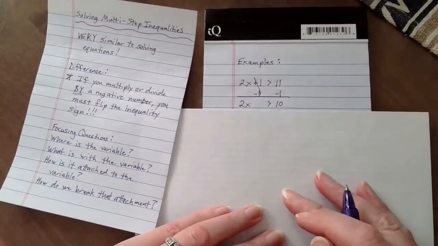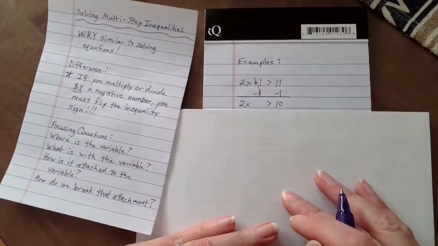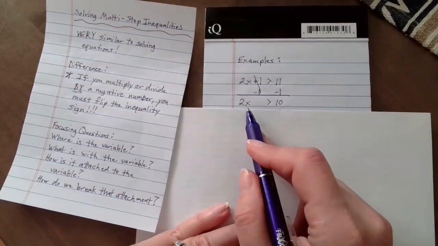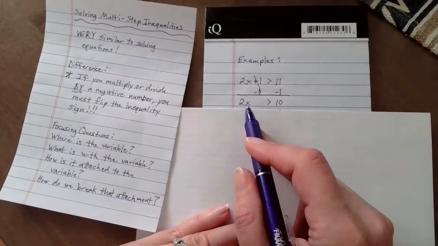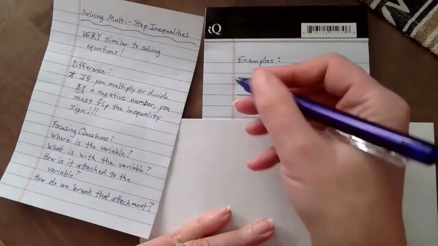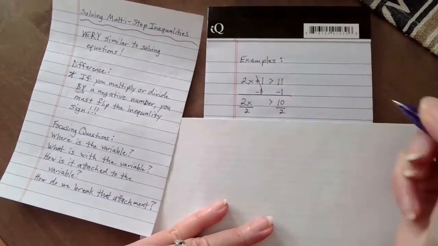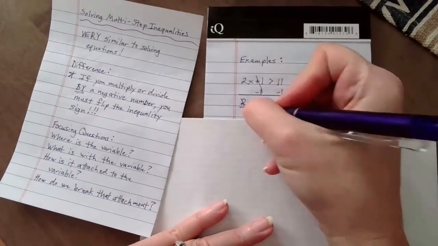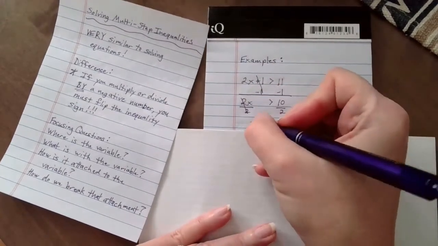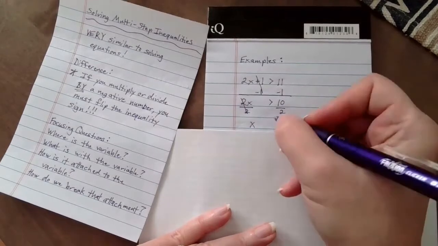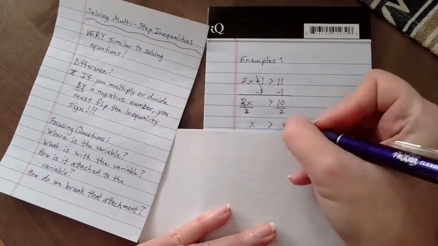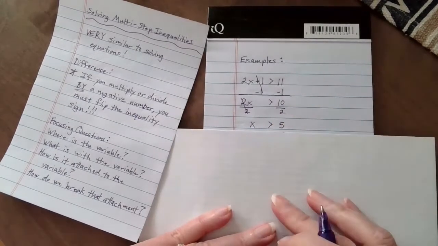This is multi-step, so that was one step. We've got one more step in this case to continue to get this variable by itself. We said the 2 is attached through multiplication. We will need to divide by 2 to undo that. But again, same thing on both sides. Keep the balance. Dividing by 2. There is the x by itself, yay us. There is the greater than sign, and 10 divided by 2 is 5.